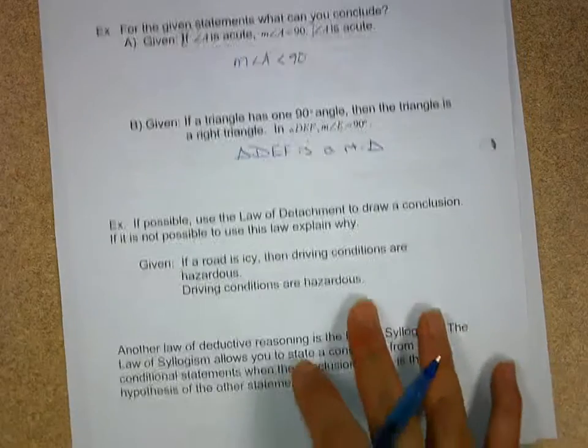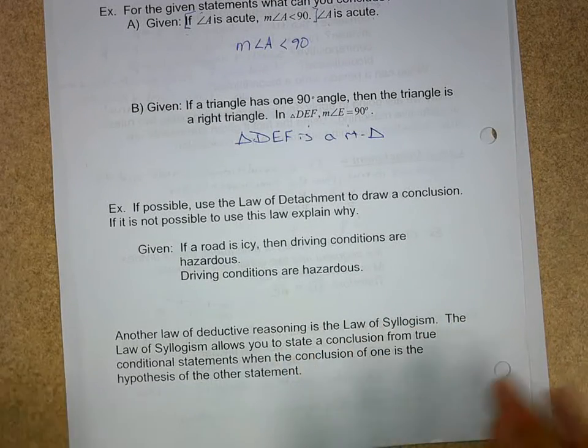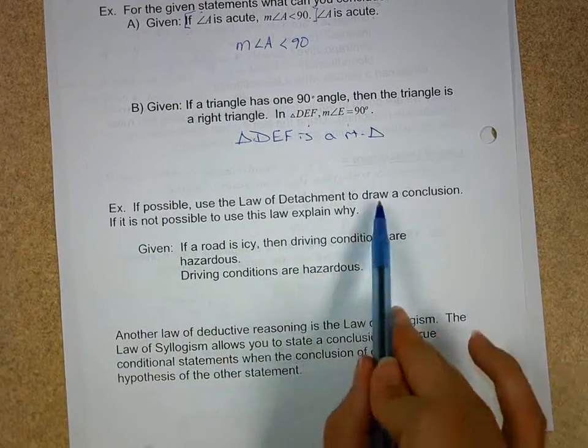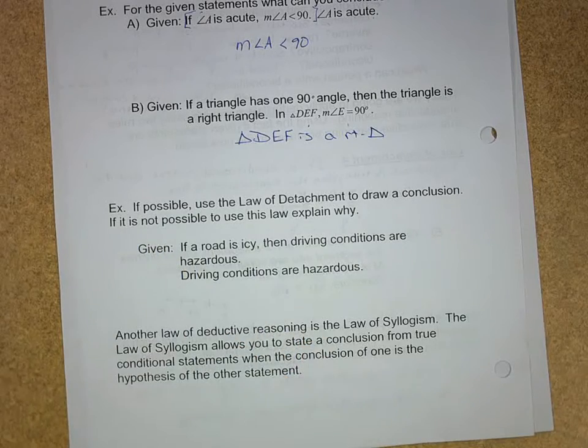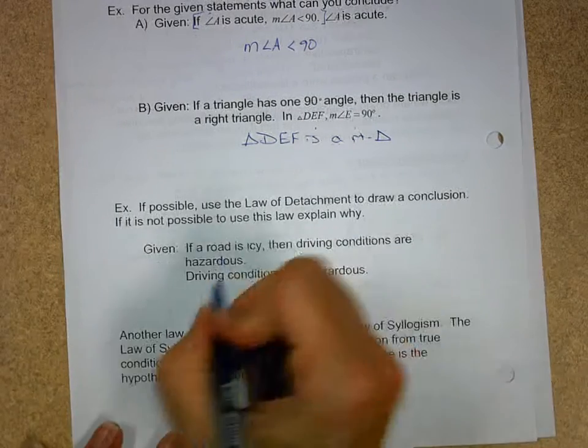Now, sometimes we can misuse the law of detachment. If it's possible, use the law of detachment to draw a conclusion. If it's not possible, use this law to explain why. Look at the next one. It says, if a road is icy, then driving conditions are hazardous. Driving conditions are hazardous. All right, can I use it? No, I cannot. No.